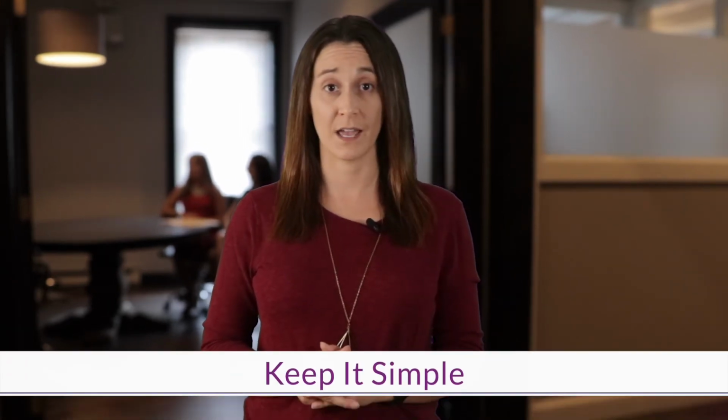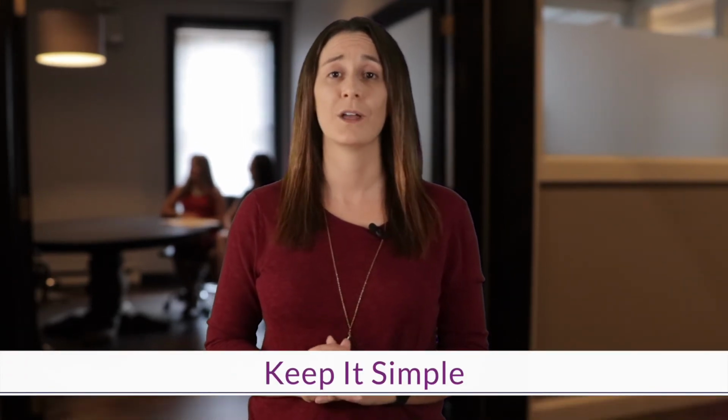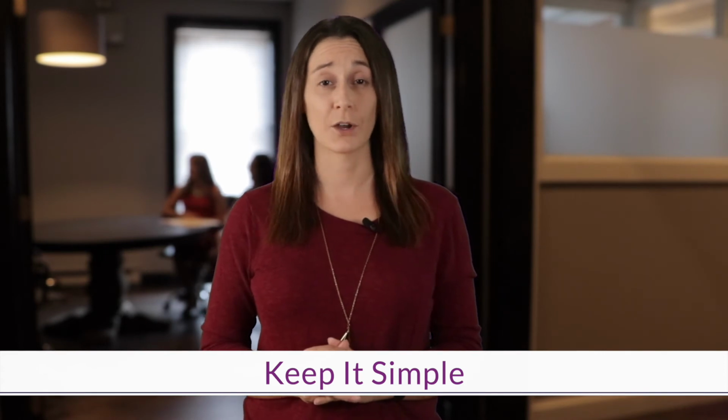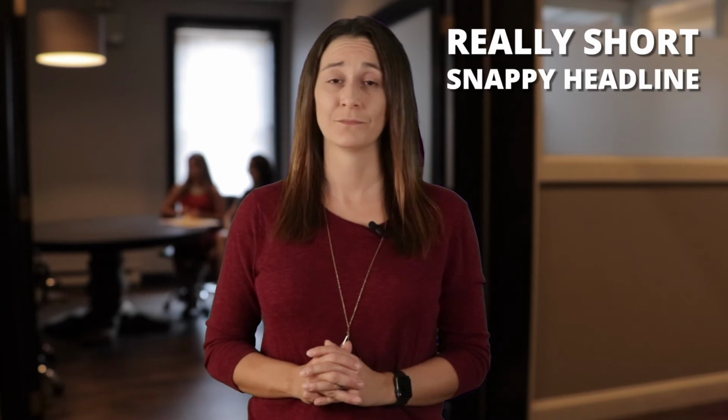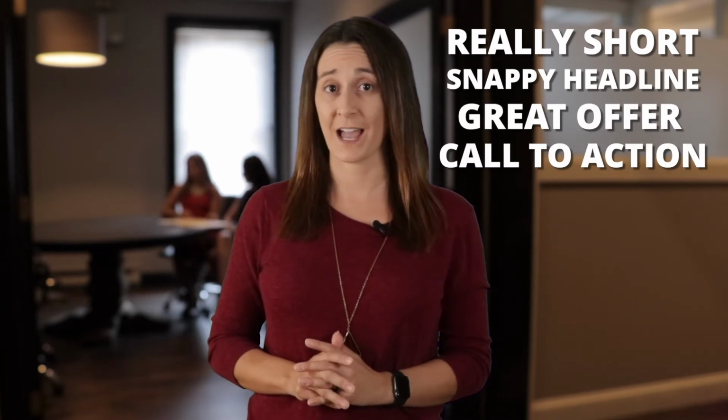When it comes to content, remember to keep it simple. You're limited in terms of how many characters you can use. So as long as you have a really short, snappy headline, a great offer, and a call to action, you should be just fine. Your fonts should be instantly readable, nothing fancy, and they should take up no more than 4 lines of text.